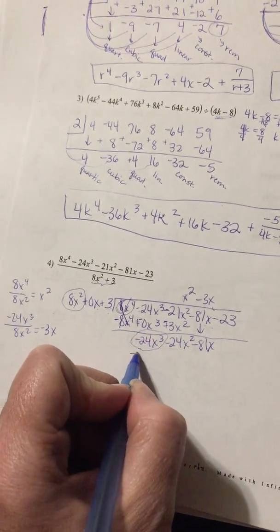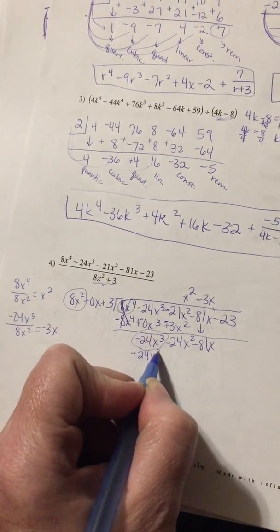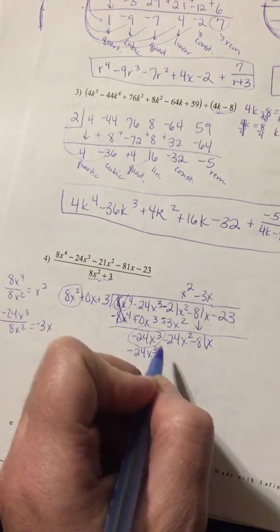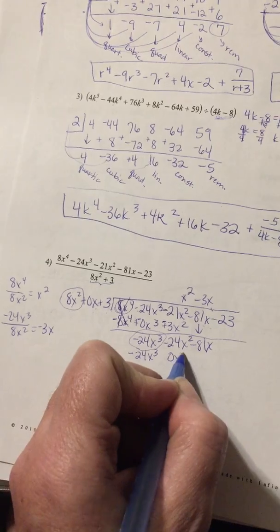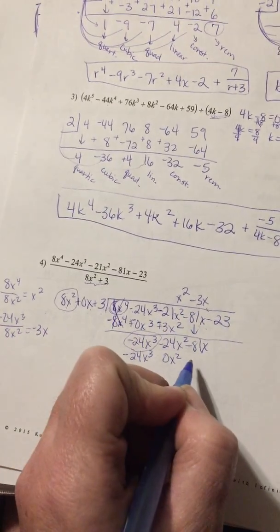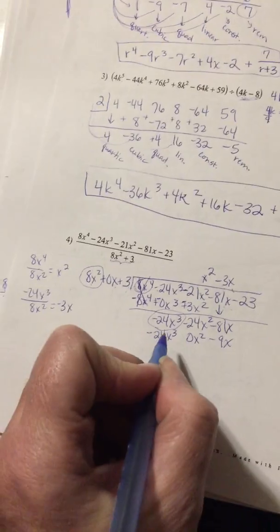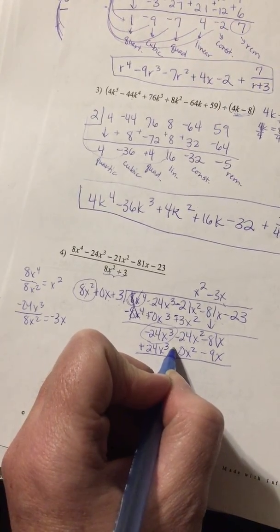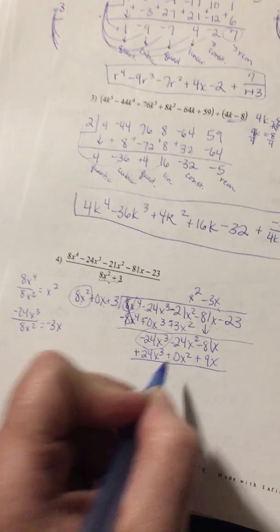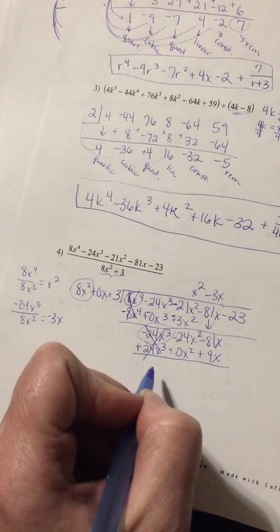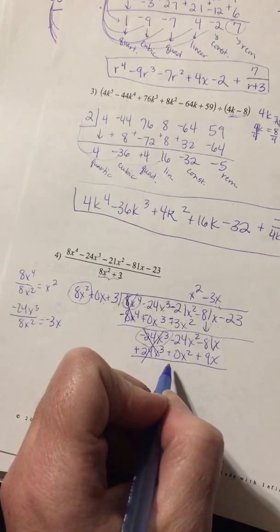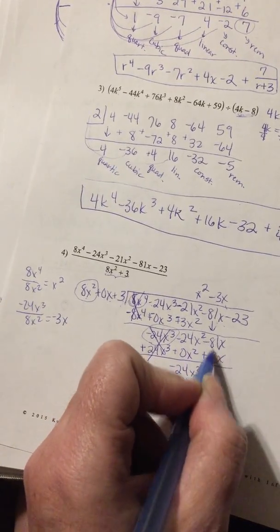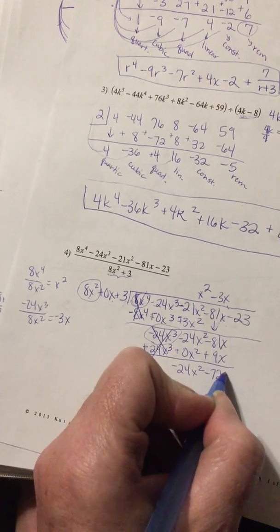and multiplying it properly to each of these 3 things. So we have negative 24x to the 3rd. We have a negative 3x times 0x is a 0x squared, and negative 3x times 3 is a negative 9x. And we are going to subtract those, meaning I'm going to have to change the signs. 0 doesn't really have a sign, so we don't have to worry about that. That's going to cancel out the cubics. These 2 will combine to be negative 24x squared, and these 2 will combine to be negative 72x.